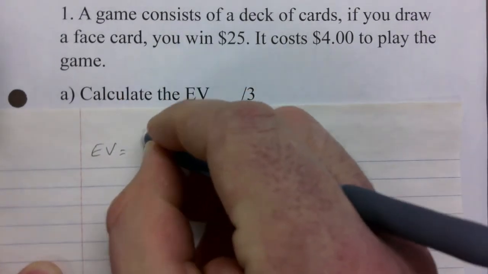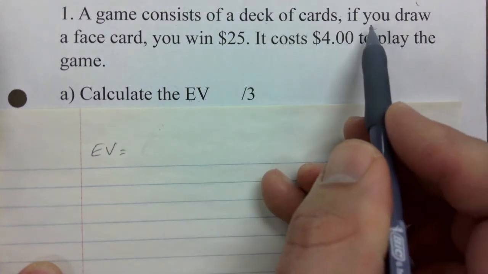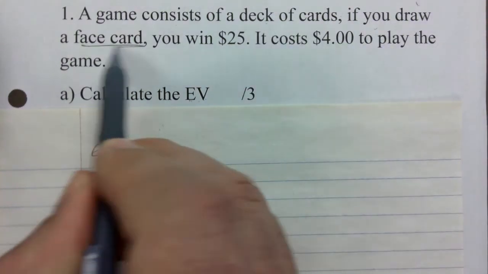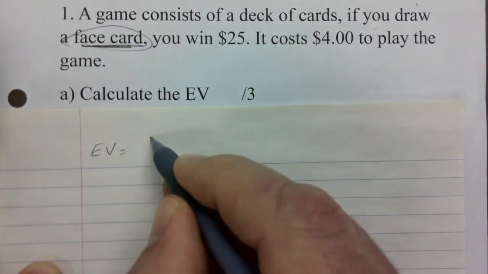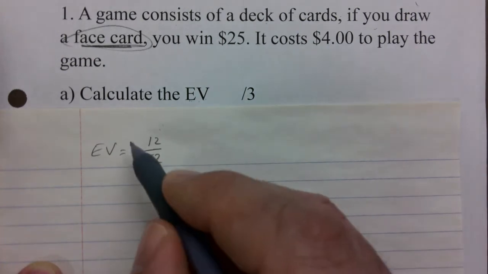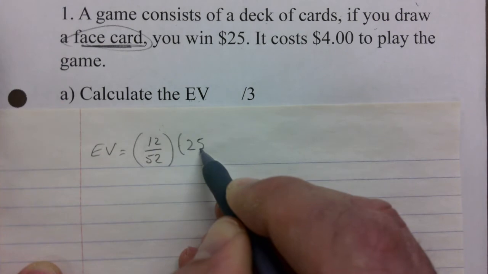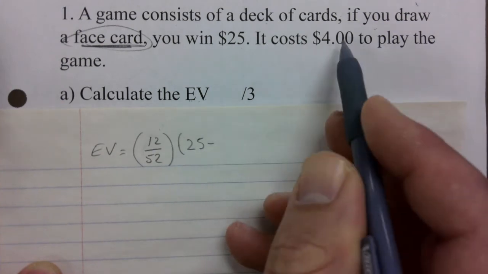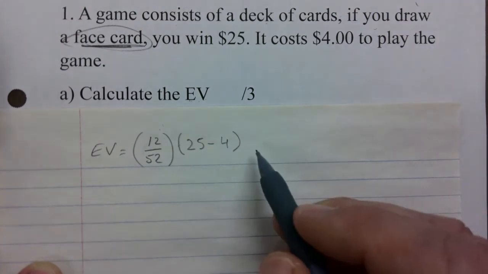So I'm going to actually erase this. And in this case, the game consists of a deck of cards. If you draw a face card, you win 25 bucks. We all know by now that there are 12 face cards, right? So it's 12 out of 52. And we multiply that by $25 that you would win, but you paid $4 to play. So you really are gaining $21.